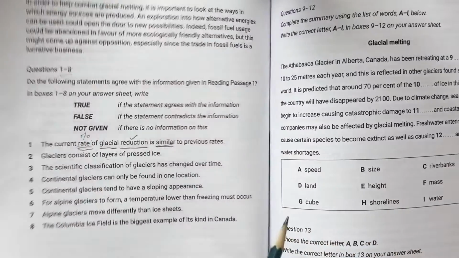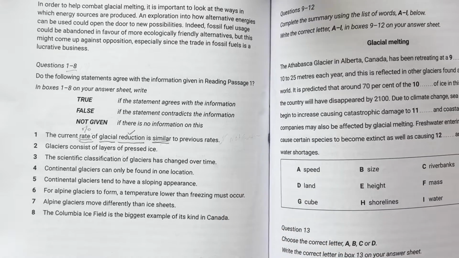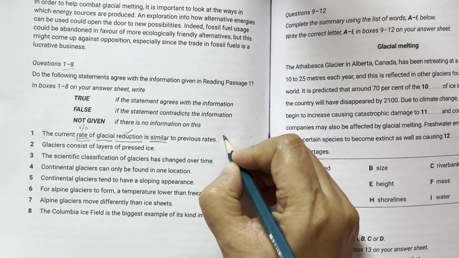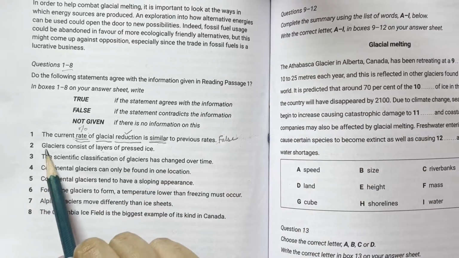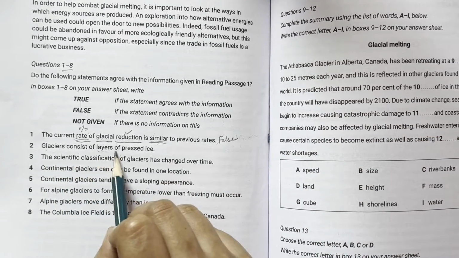So is it the same? No, it is not the same because it is unprecedented. So the clear-cut answer for this is false. Right? Next question: glaciers consist of layers of pressed ice.